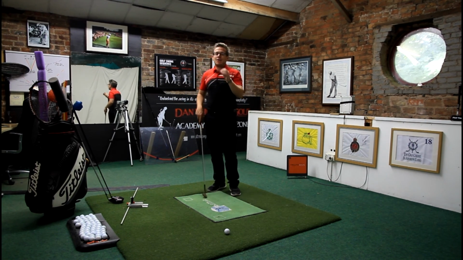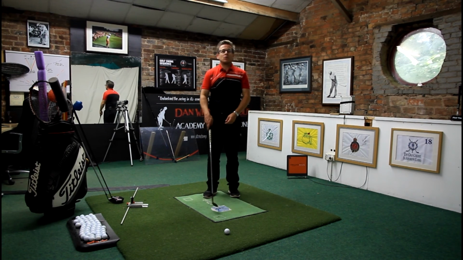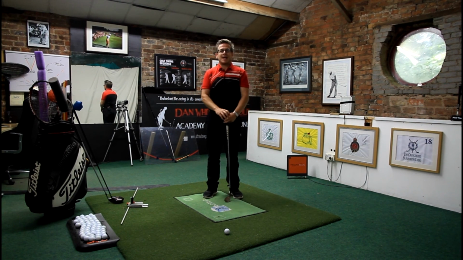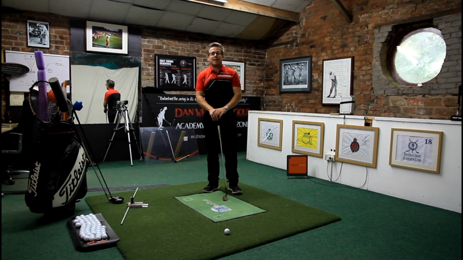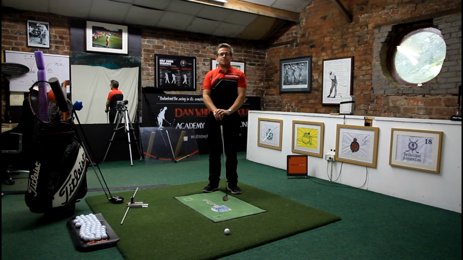That's why the diagonal stance that Ben Hogan talked about was a fantastic idea. It was right on the money with that, even though it's to do with the D plane. Back when he did it, it was sensational.